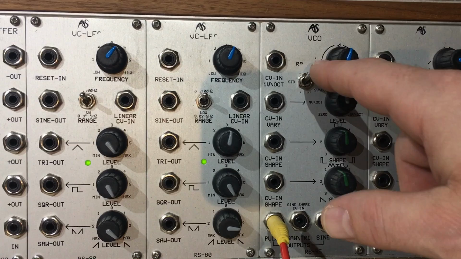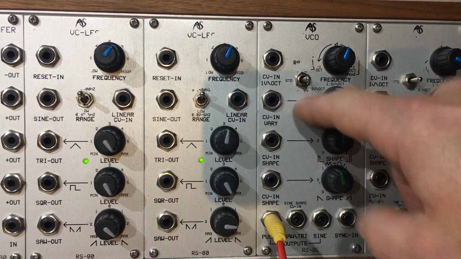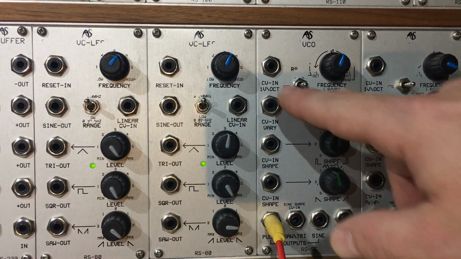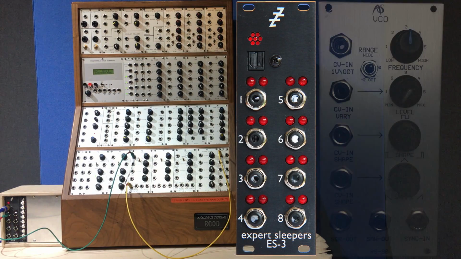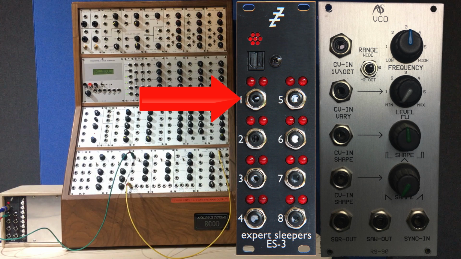On the oscillator we'll switch it to standard tuning mode, and this will enable us to use the 1 volt per octave CV input here. Okay, so the first connection to the ES3 is the output 1 we're going to connect to the CV in 1 volt per octave input on the oscillator.